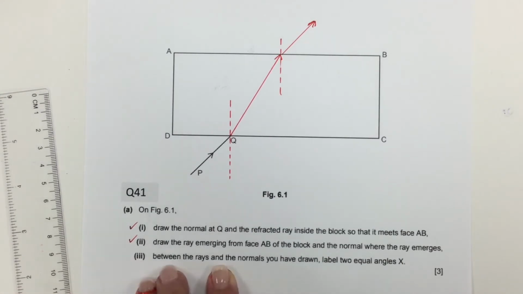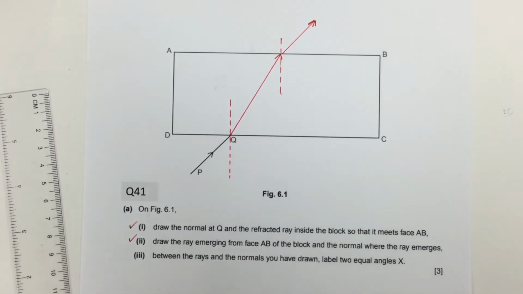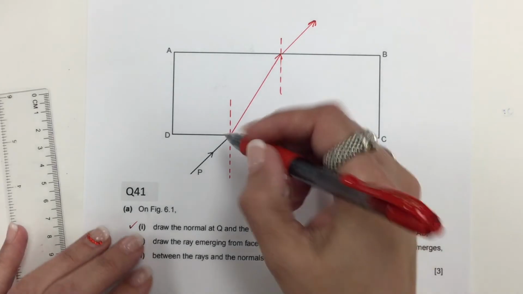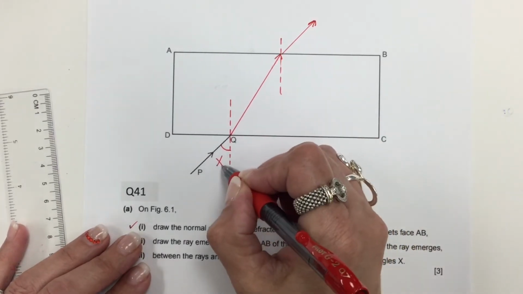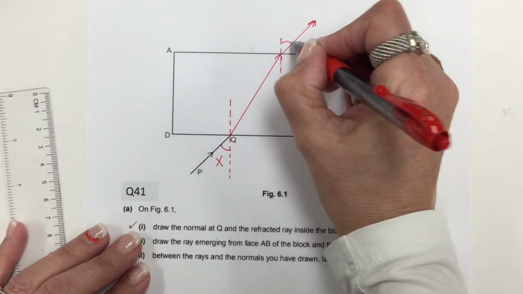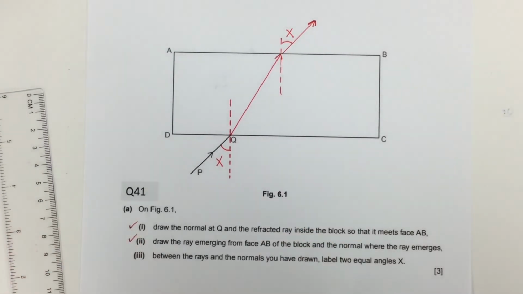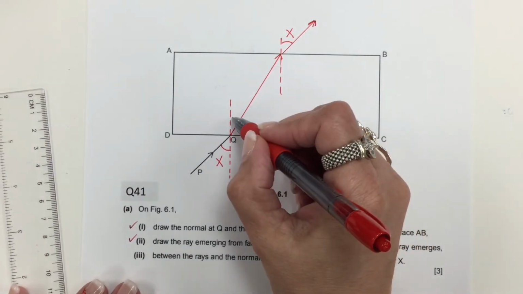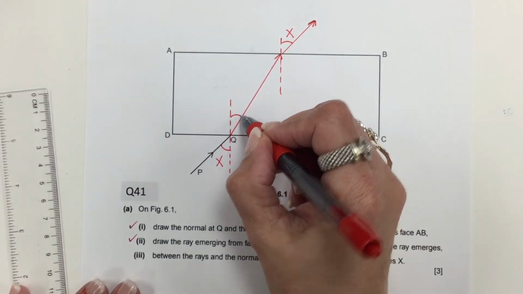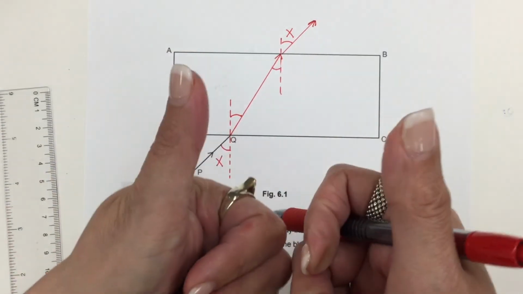Between the rays and the normals, you have to draw and label 2 equal angles X. So I can say this. If this is the angle X, this guy is also angle X. Right? So I noticed some students did this. So this here you call X and this you call X is perfectly fine.